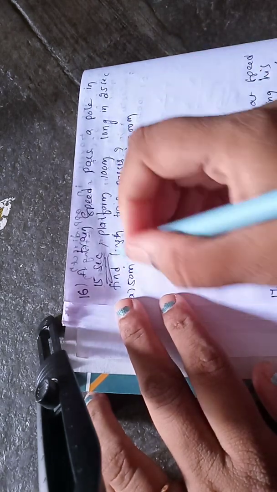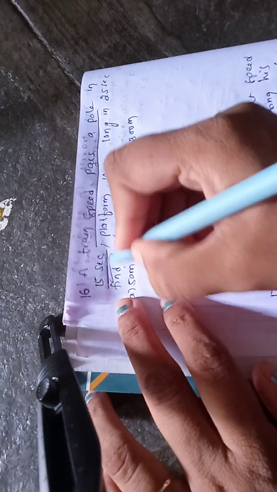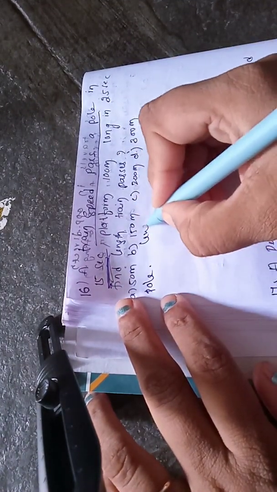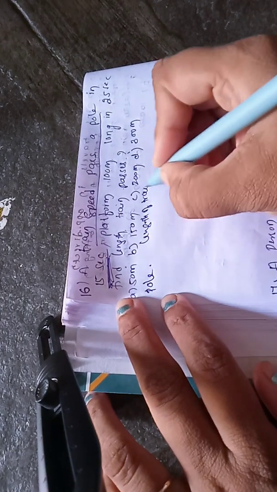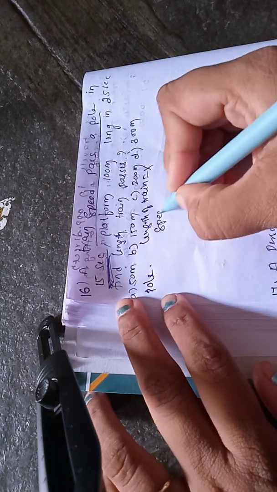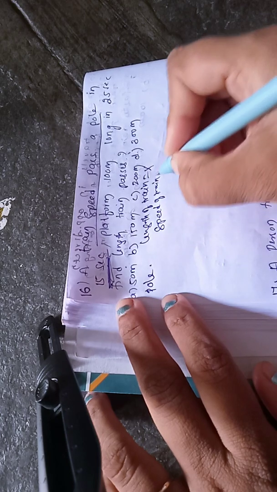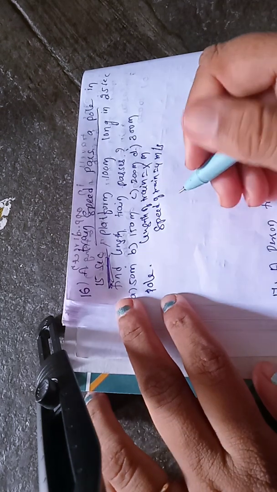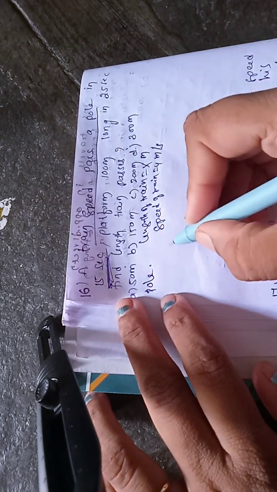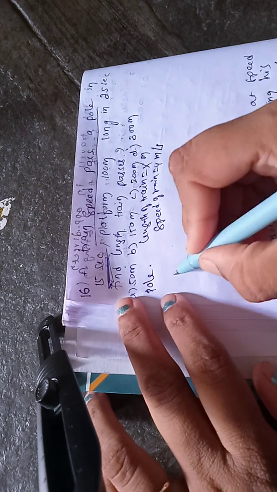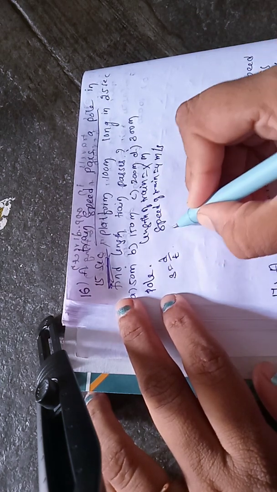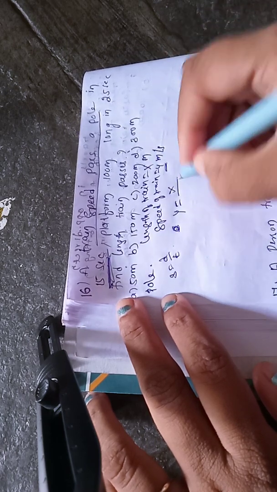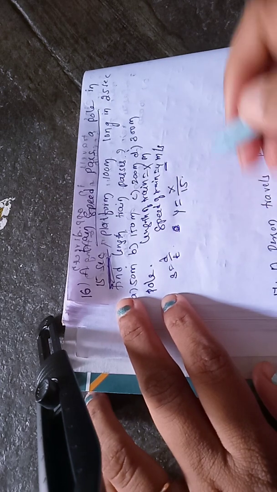Okay. So first, he gave that the train is passing the pole in 15 seconds. First let us write about the pole. Let the length of the train be x meters, and assume the speed of the train as y meters per second. Now we know speed is distance by time, no? So here speed is y, distance x, time 15 seconds.